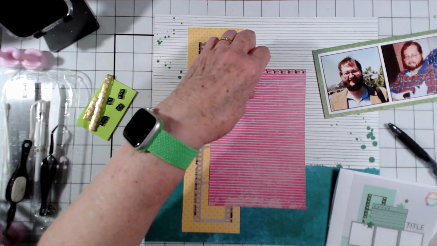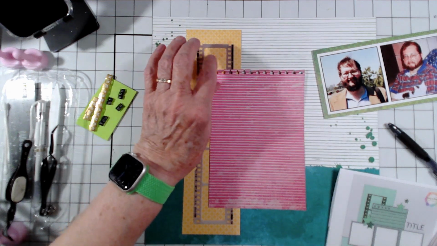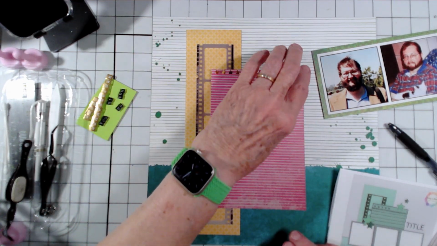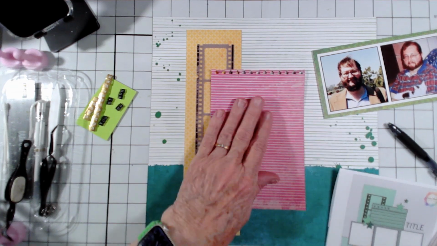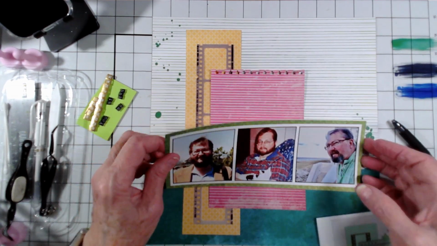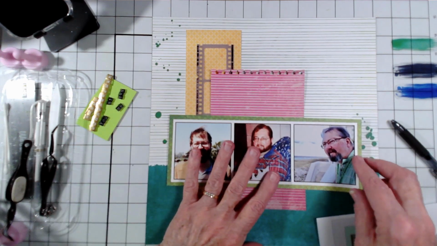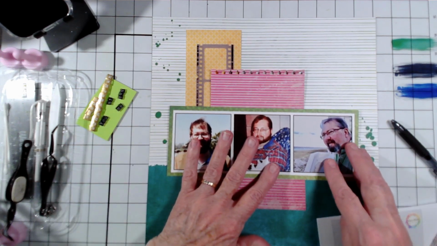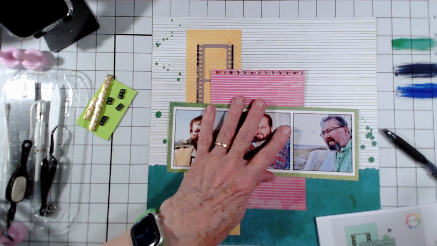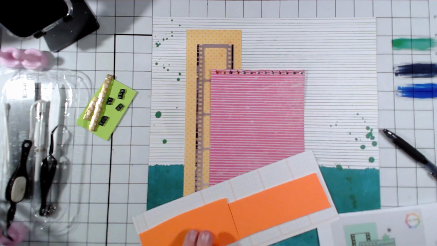Okay, and I lifted it because I wanted there to be shadows behind these torn notebook pieces. Okay, so then this goes here. And I might move it up just a little bit.